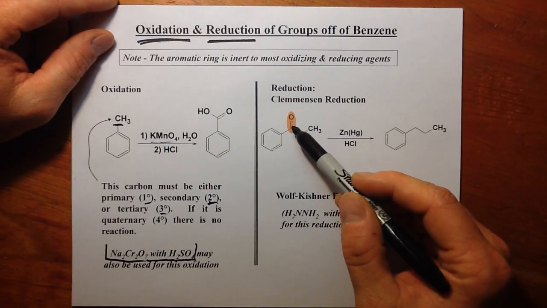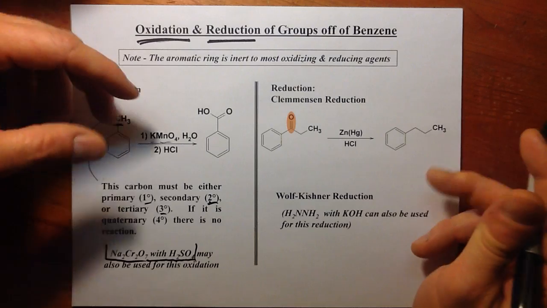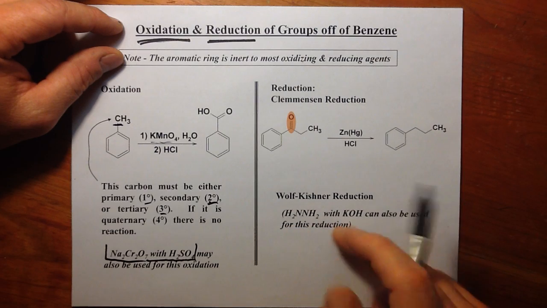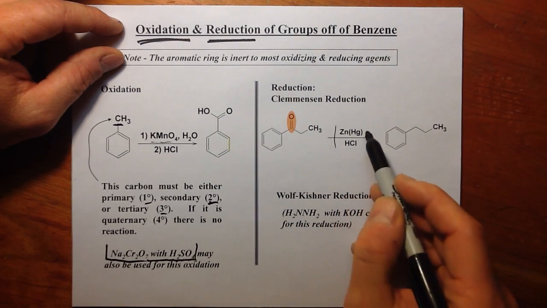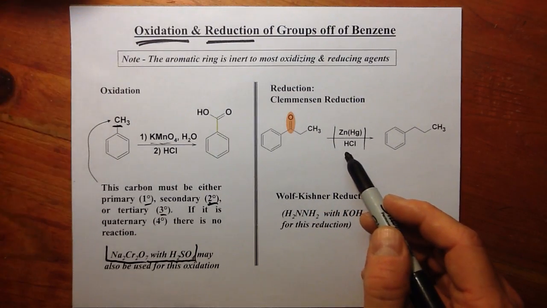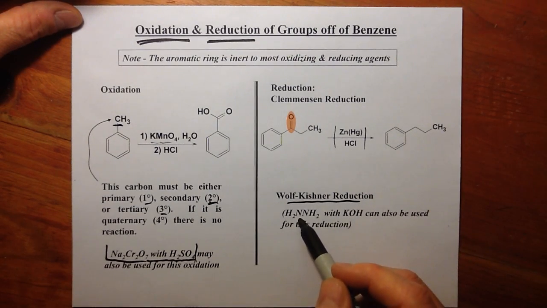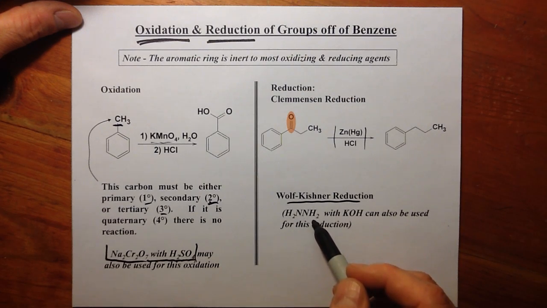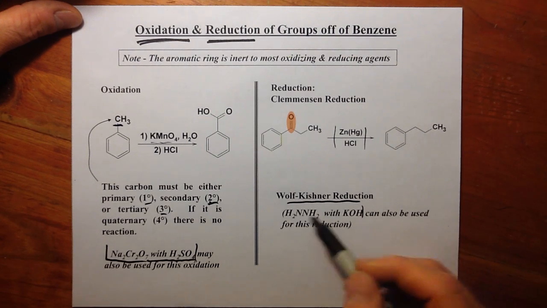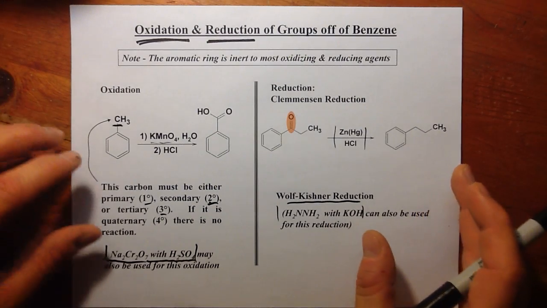And then carbonyls can be reduced to CH2 groups using 2 types of reactions. One's a dissolving metal reduction, and the other one's more of a polar reaction. The Clemmensen reduction: please recognize this as the reagents for the Clemmensen reduction, zinc with mercury amalgam and some sort of acid, HCl here. Or the Wolff-Kishner reduction: hydrazine, H2NNH2, just an organic reagent, and KOH. Please recognize those as needed for a Wolff-Kishner reduction. Well, that's it.